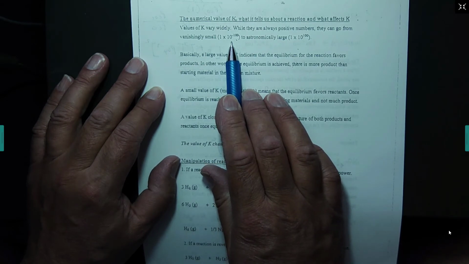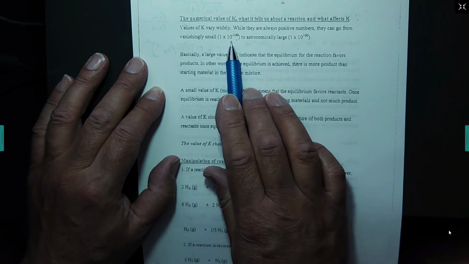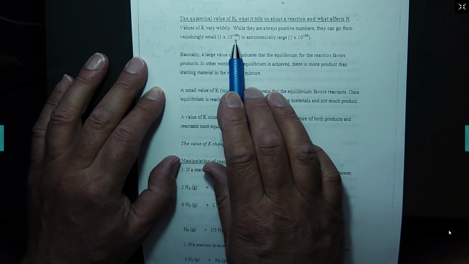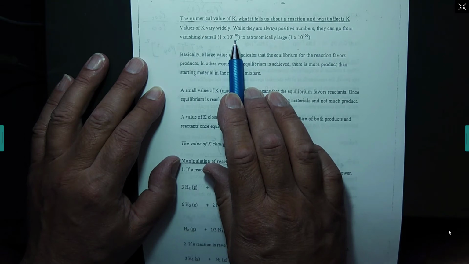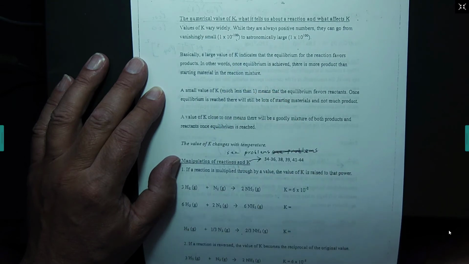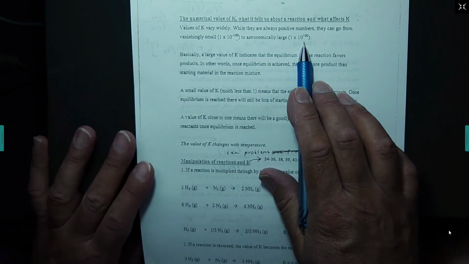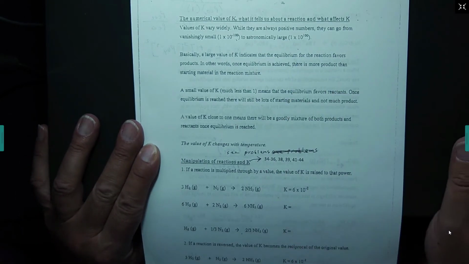It's really dang close to 0. 10 to the negative 100th power is way close to 0, but it's not 0, and it's never going to cross 0 into negative territory. You can have values of K that are incredibly large. I've seen them go up as high as 10 to the 100th power.